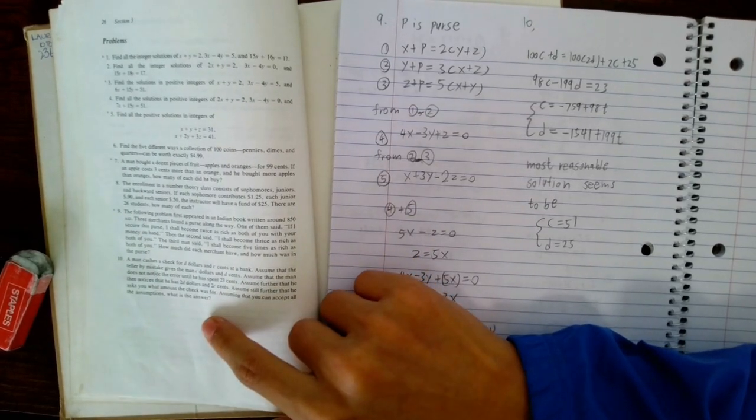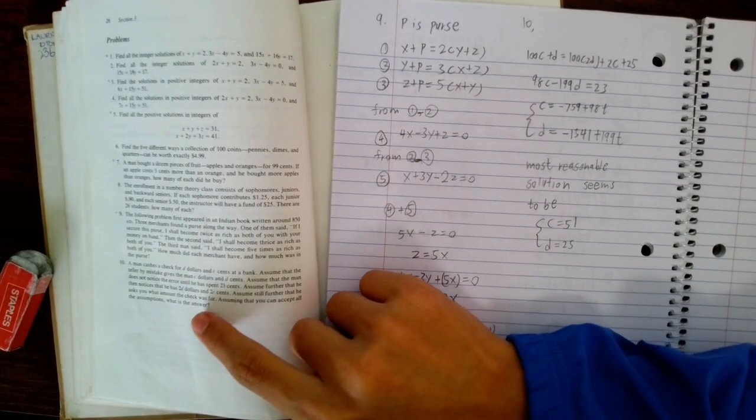Accepting all the assumptions, what is the final result?